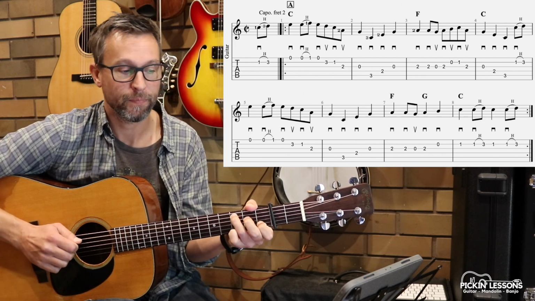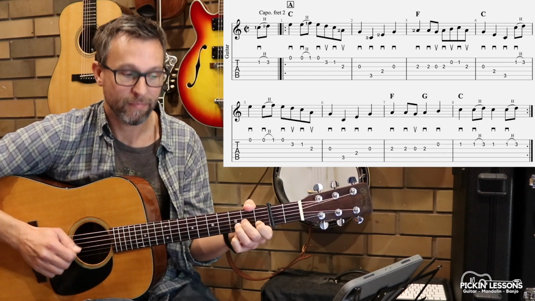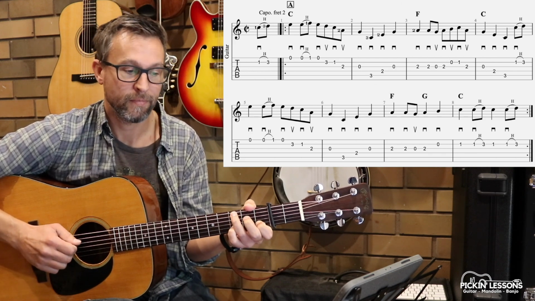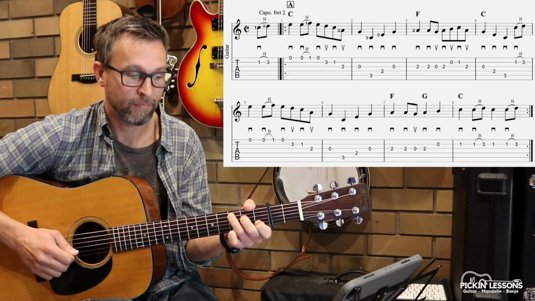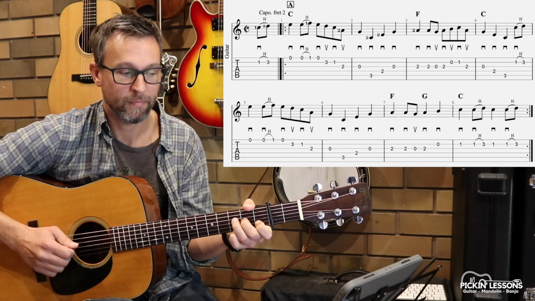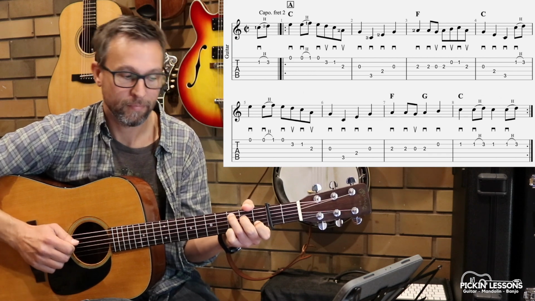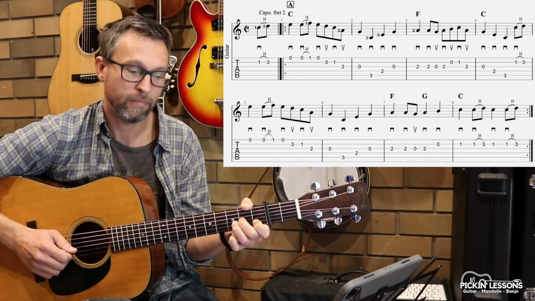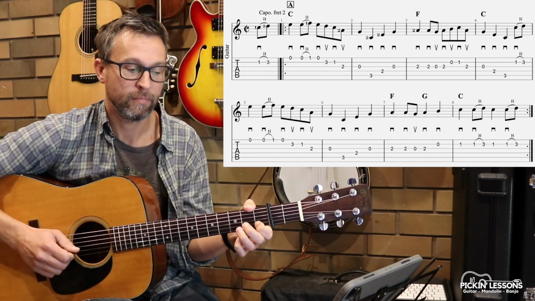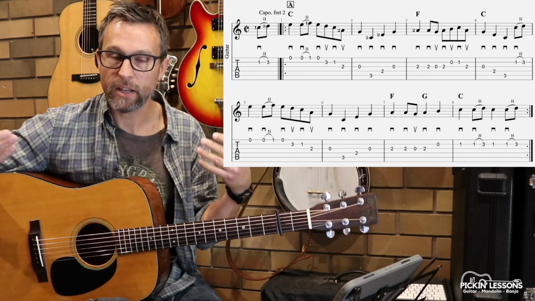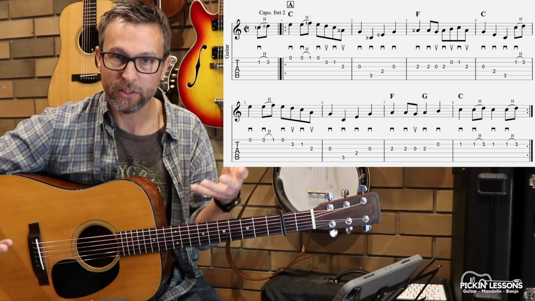C shape. Run that twice, and then you've got part A for this tune.